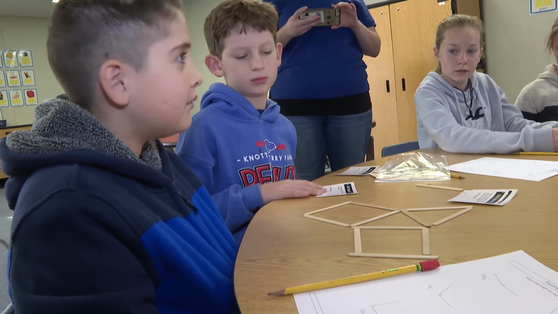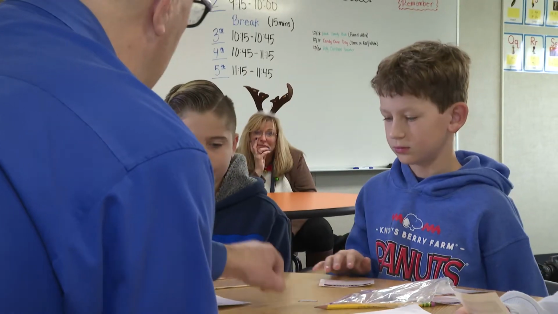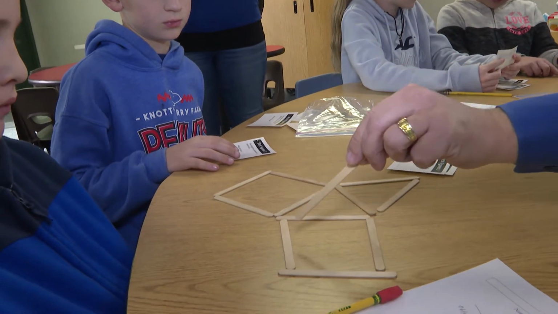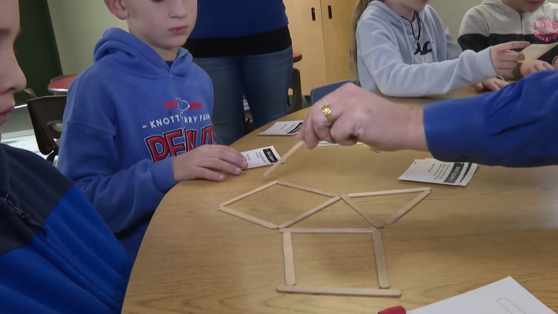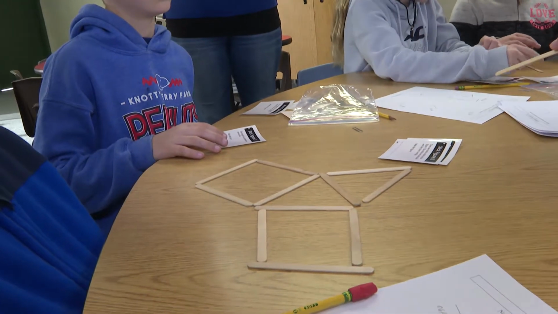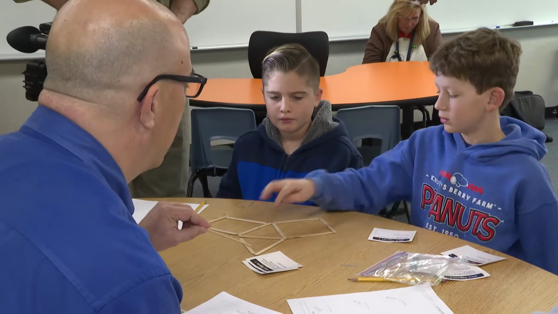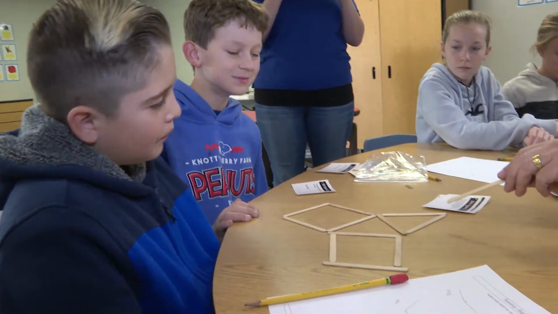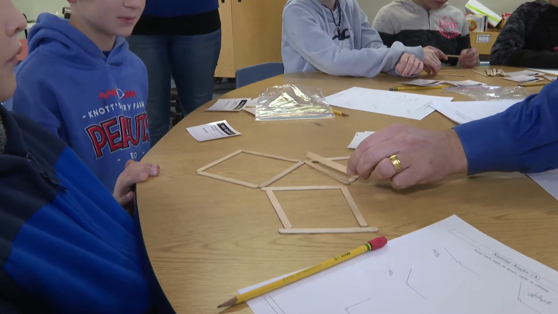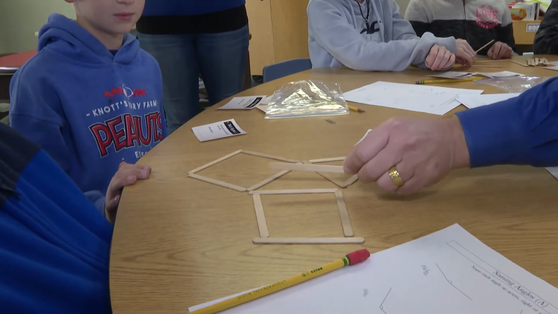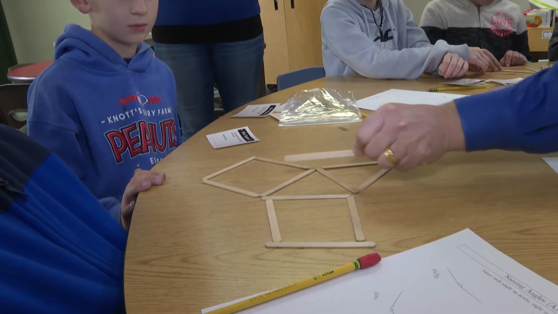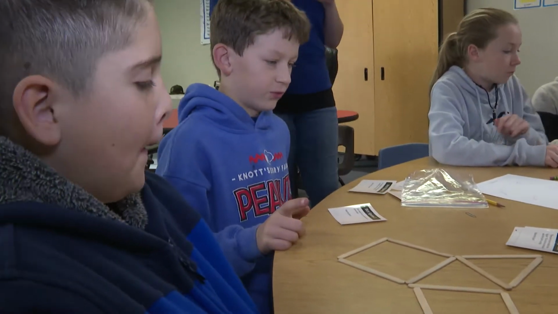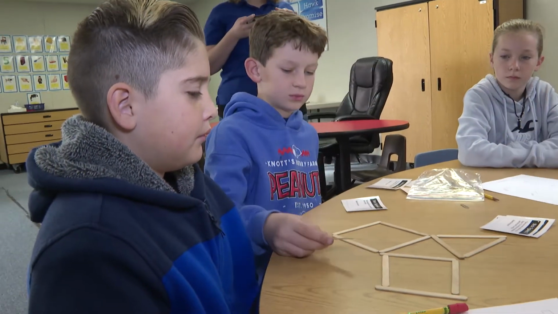Oh. So let's count the sticks, all right? So we have 1, 2, 3, 4, 5, 6, 7, 8, 9, 10, 11. So how many sticks are in your figure? 11. 12. Well, we counted that. Right? So here we have 3, and there's 4, and there's 4. So we have 11 sticks. So how many does yours need? 12. So here's that other one. So you need to figure out where that one goes.